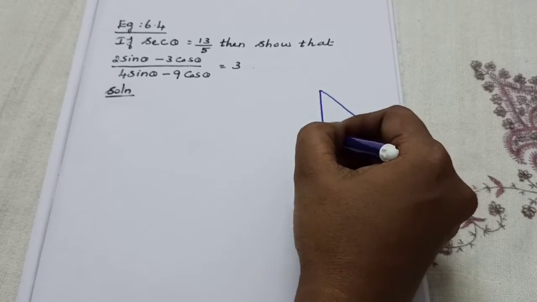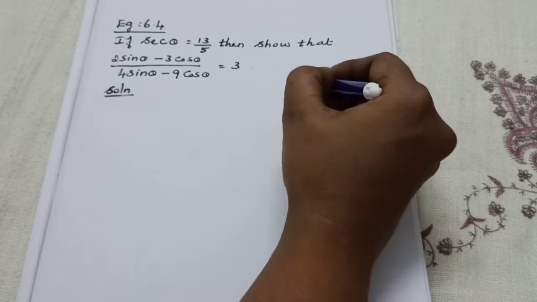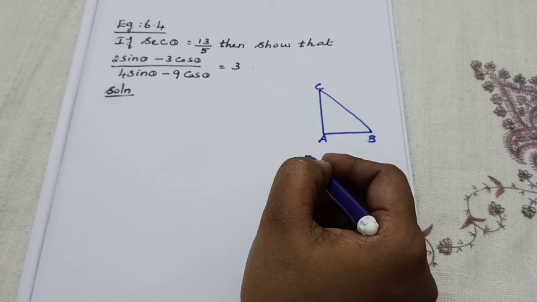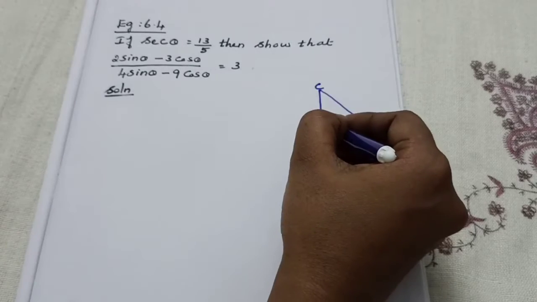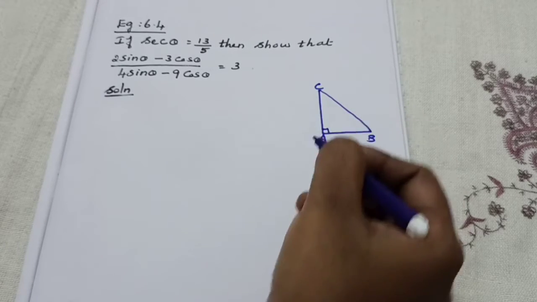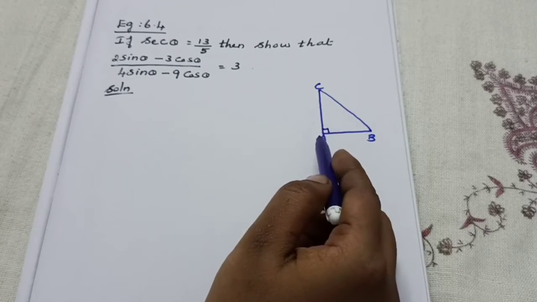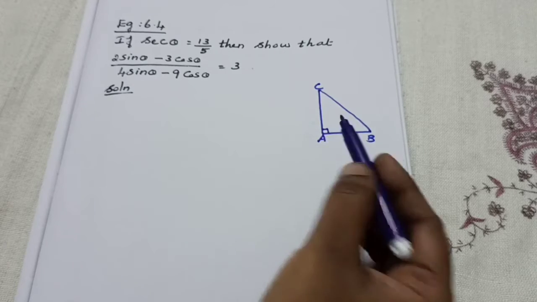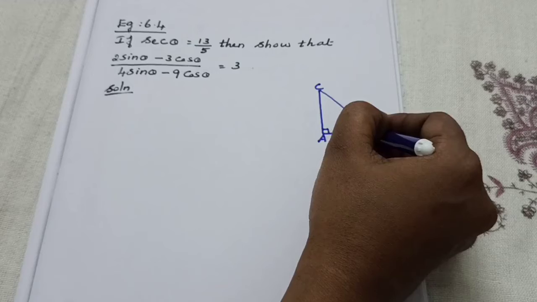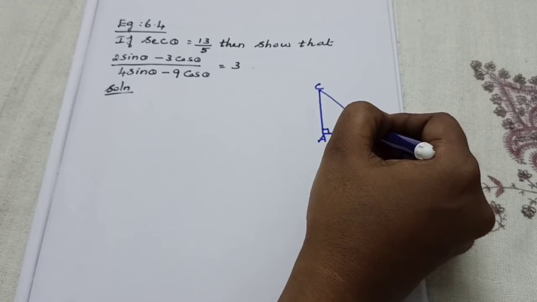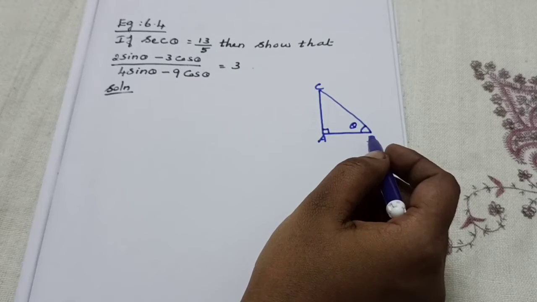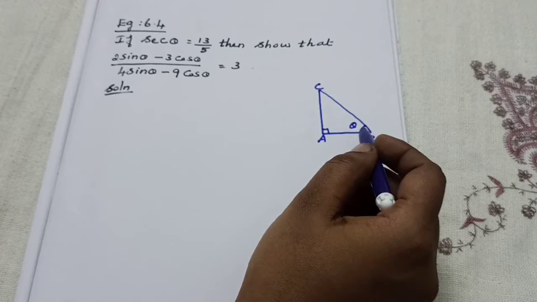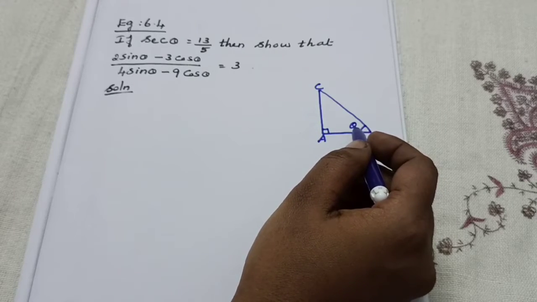Shall we take this one? A, B, C. Here this is the perpendicular, the 90 degree, the right angle. Then here I am taking theta. This angle is which one? B is the angle. This angle I am taking theta.